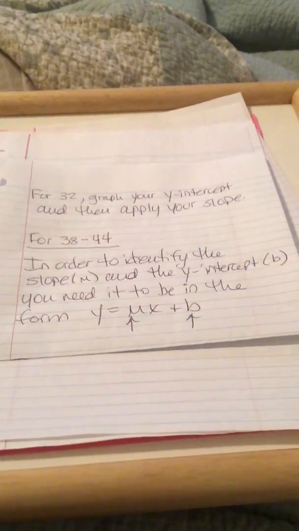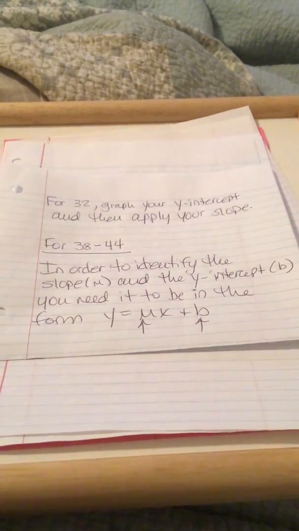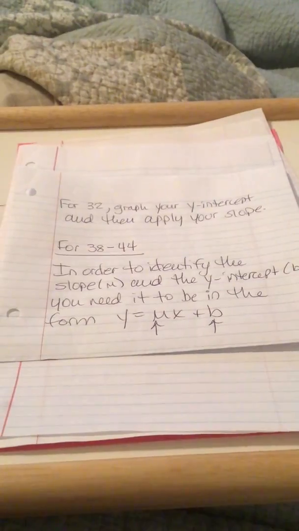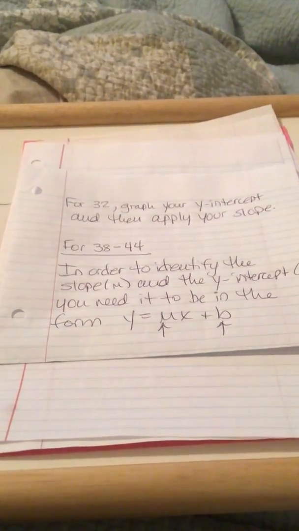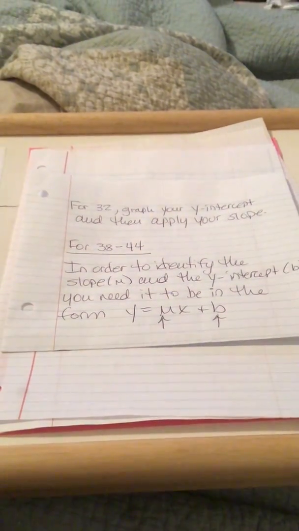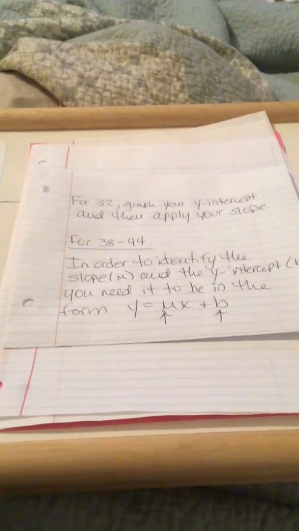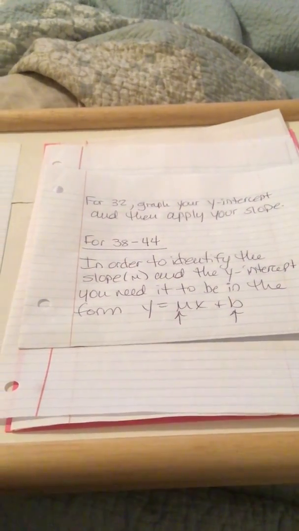They're little story problems. For 38 through 44, in order to identify the slope and the y-intercept, which is what it asks you to do, you're going to need to make the equation that they give you into the form y equals mx plus b. So basically, you're going to solve for y. You don't care if there are other variables in there or anything else, but you're going to put it into the form y equals some coefficient times x plus b.